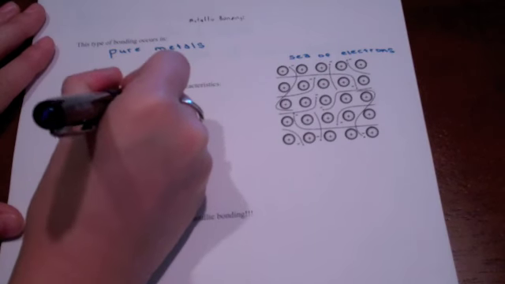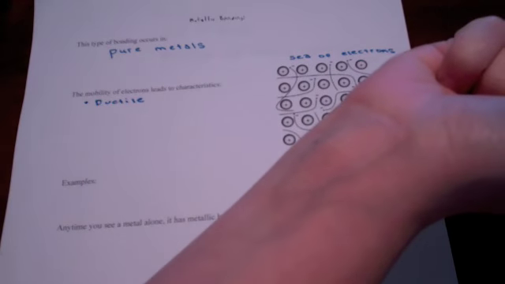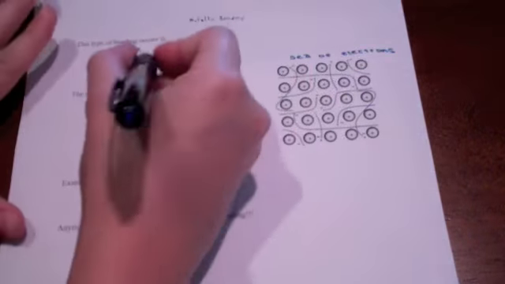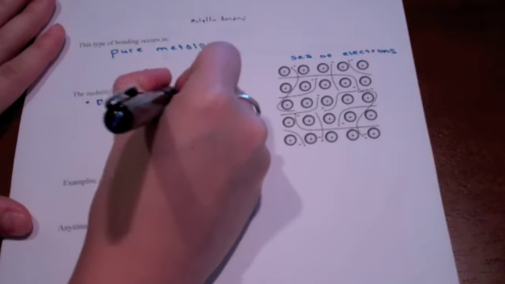One of those characteristics is the fact that they are ductile, meaning that you can take it and stretch it into wire. Or that you can press it down and make nice little sheets, that's malleable.